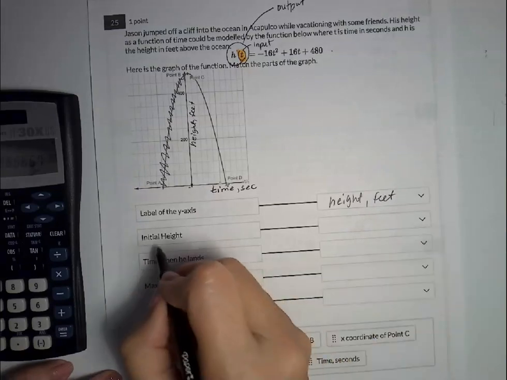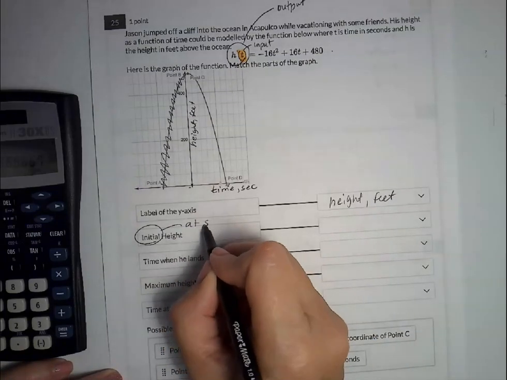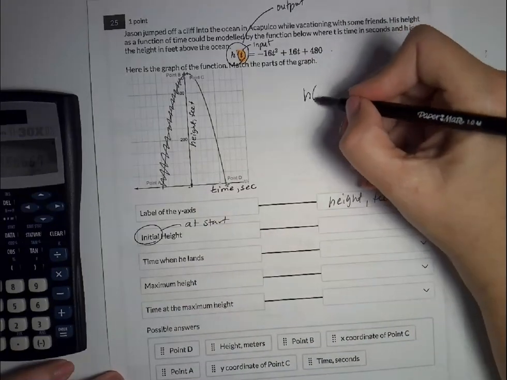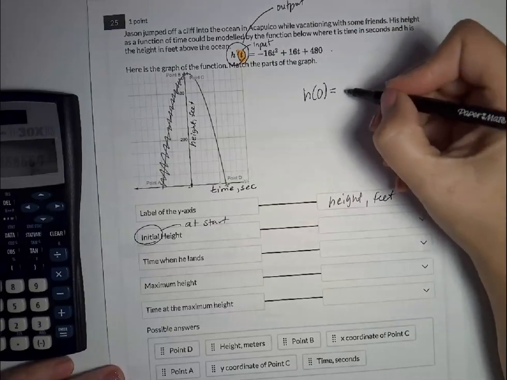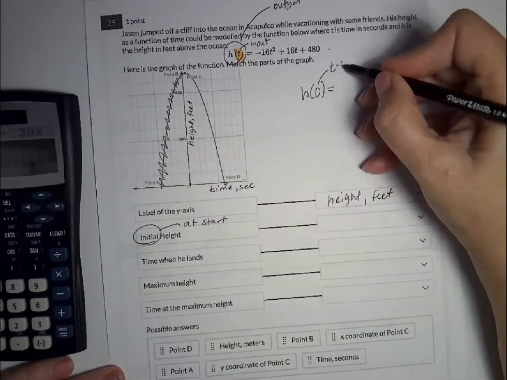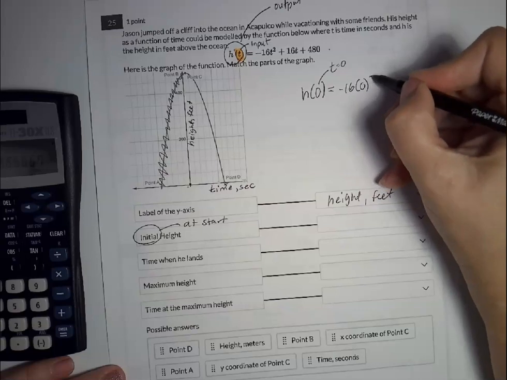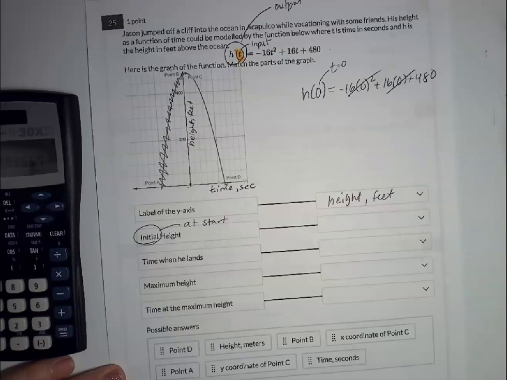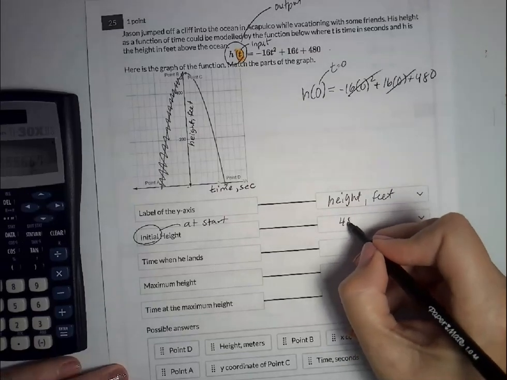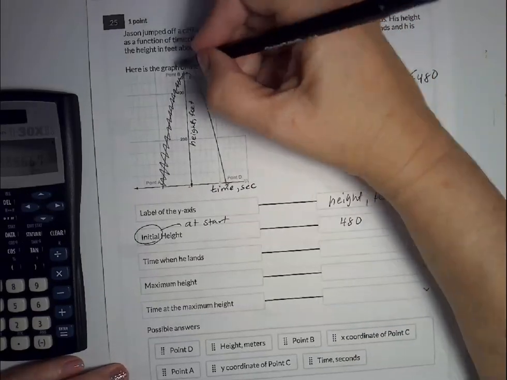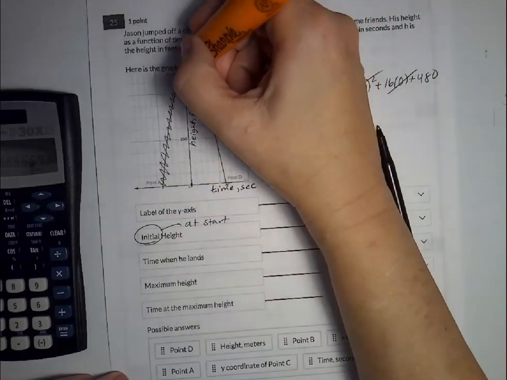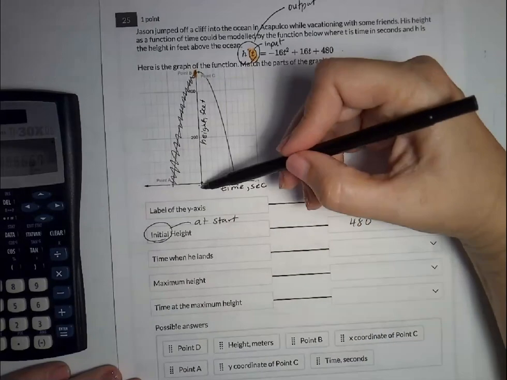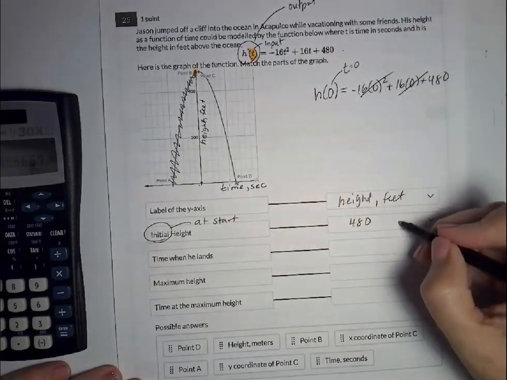The initial height. When we say the word initial, we mean at the start, when time is 0. So if I said h at 0, that's my initial height, when time is 0. So negative 16 times 0 squared plus 16 times 0 plus 480. I love that one because it goes away, and my height would be 480. And you can see that that point right here, if you weren't given it, is right there. It's when time is 0, so it's going to be on the y-intercept.